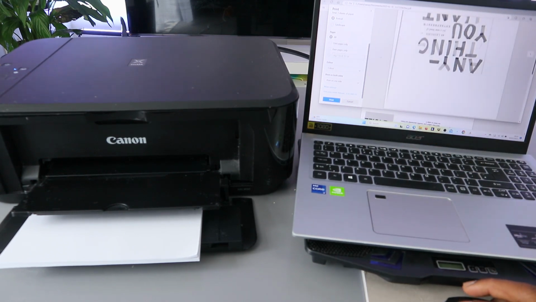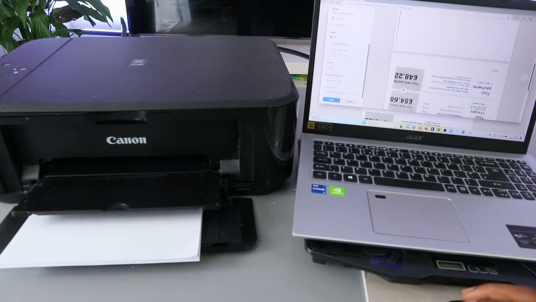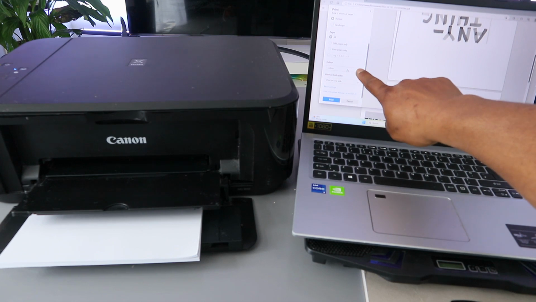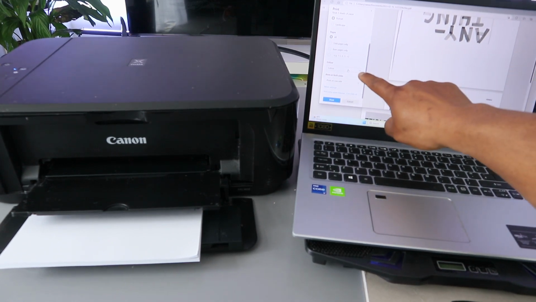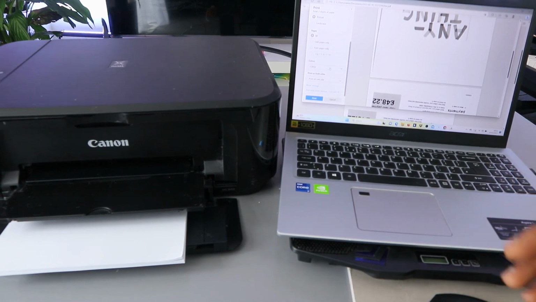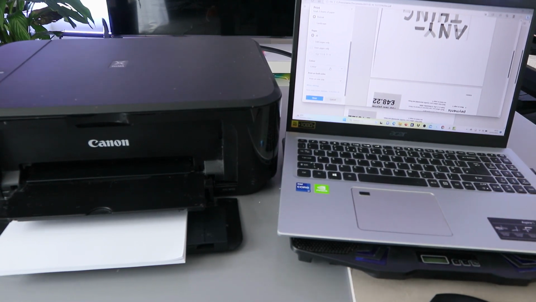Now the other option is for you to select the color of your document. The color of this document is black, so I won't be able to add color. If it's a document that was scanned in a colored format, you'll be able to change it to black and white. But a document that you scanned as black and white, you can't add color to it. So this document is going to be printed in black and white.